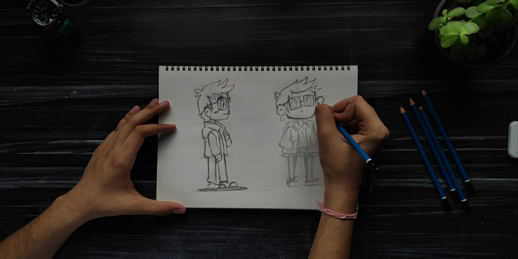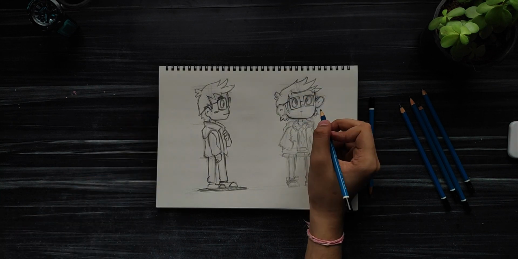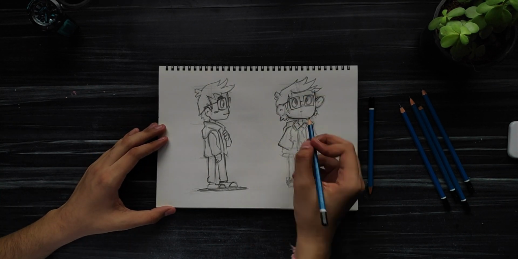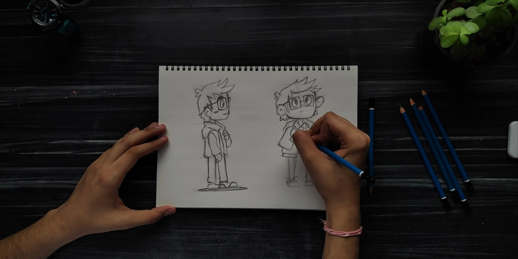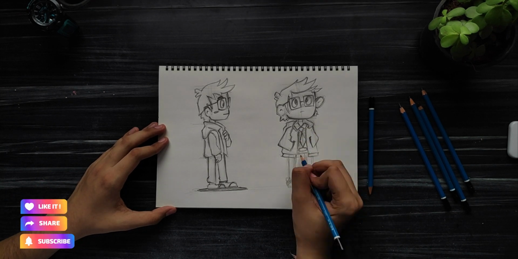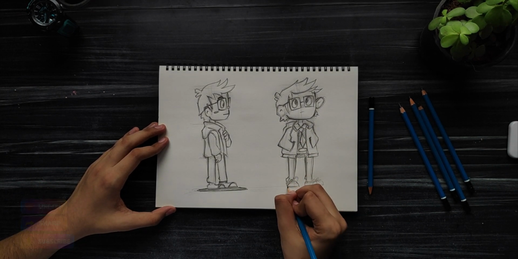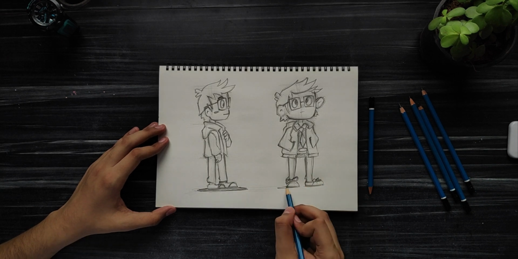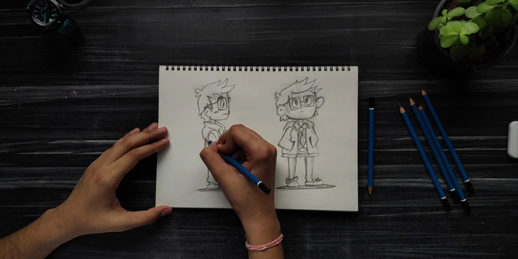When you use a reference image to practice drawing characters, observe the fine details like the type of the clothes, expressions, which will help you to give the character that you want to make either a good or a bad personality, good or an evil personality as per the requirements.